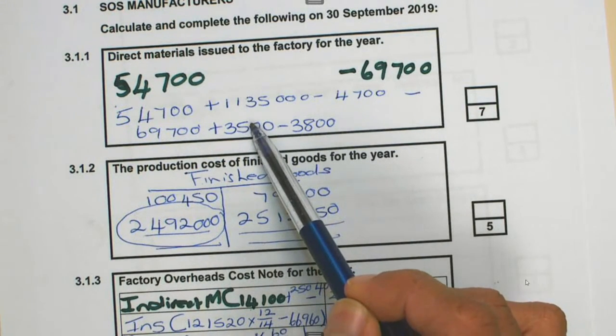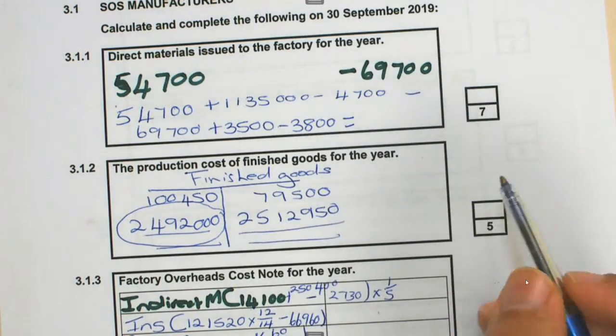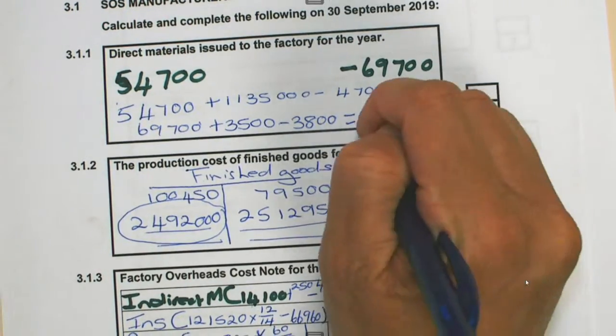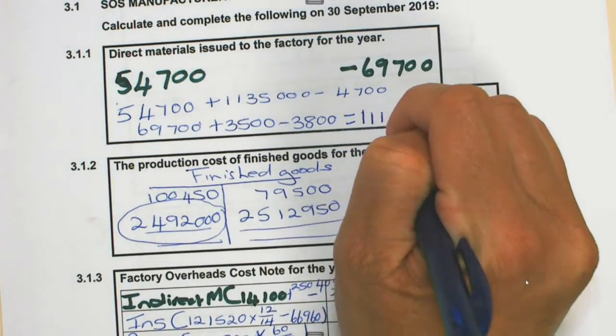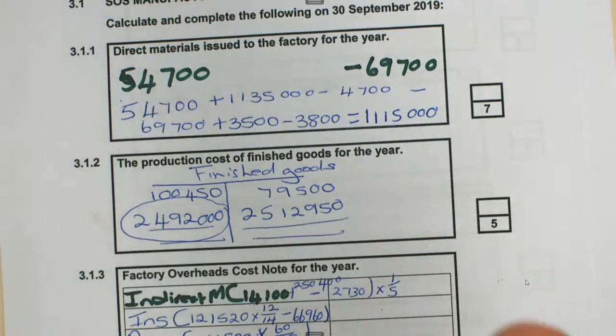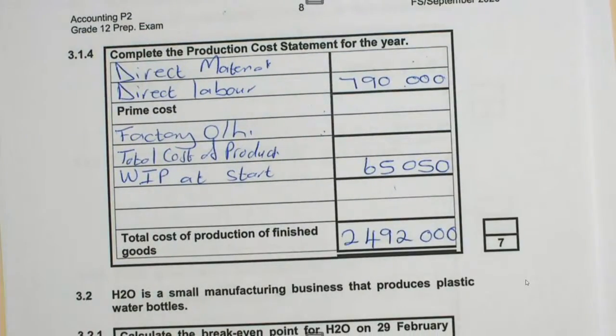Plus your 3,500, and it gives me 1,115,000, right? Let's not add further. Let's go to our production cost statement.